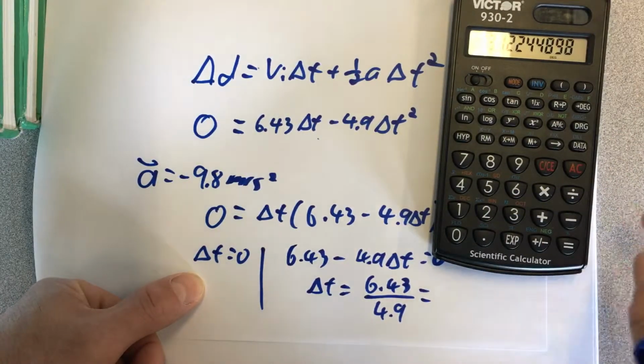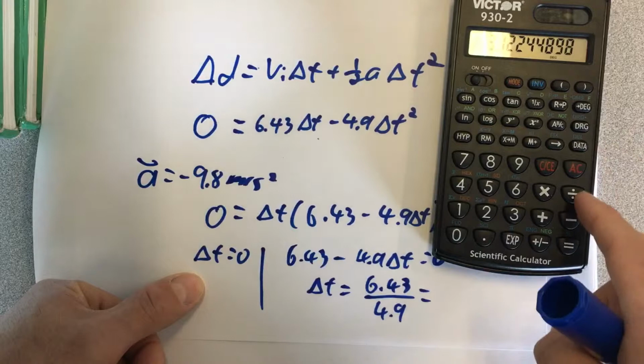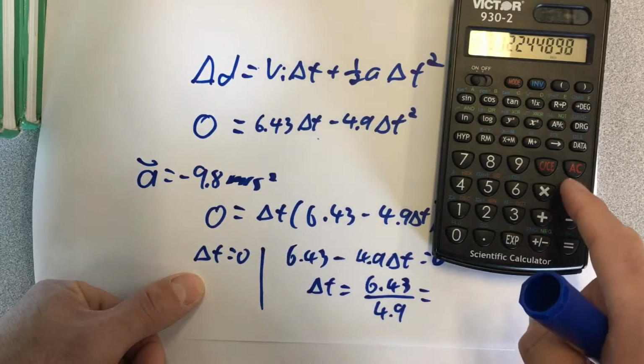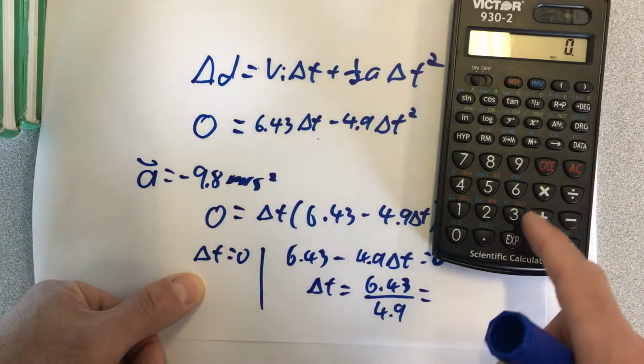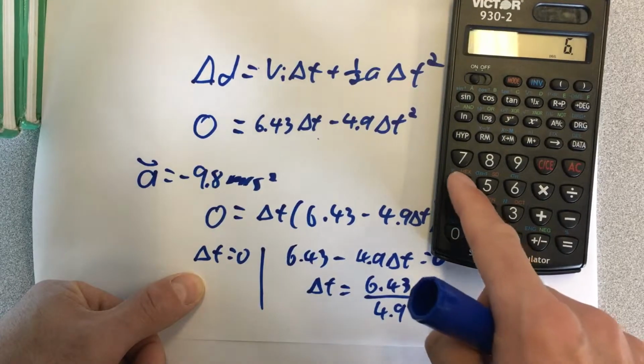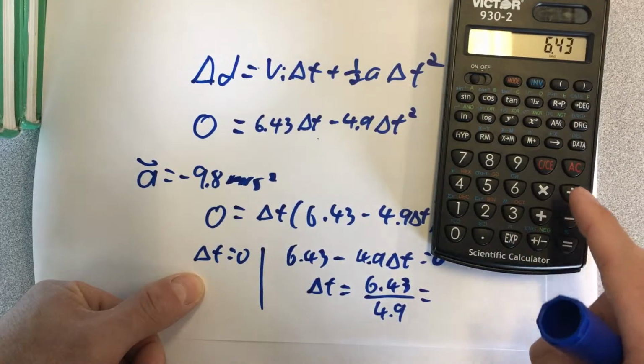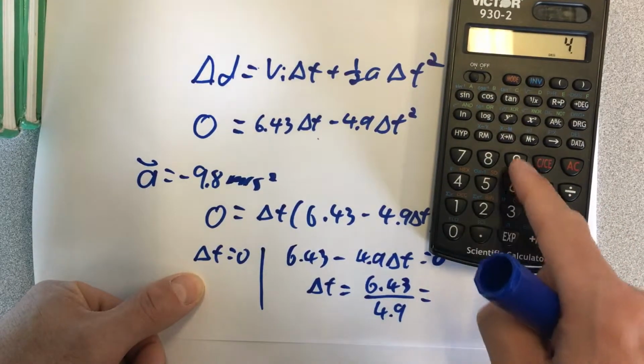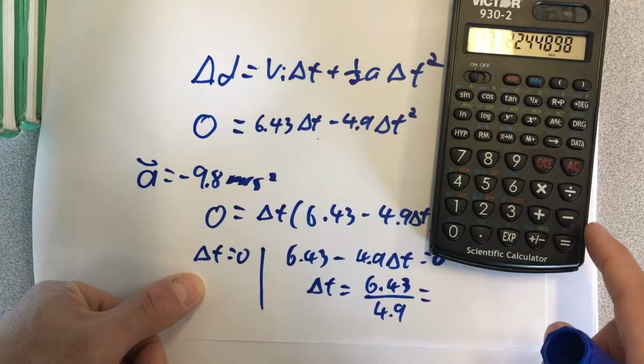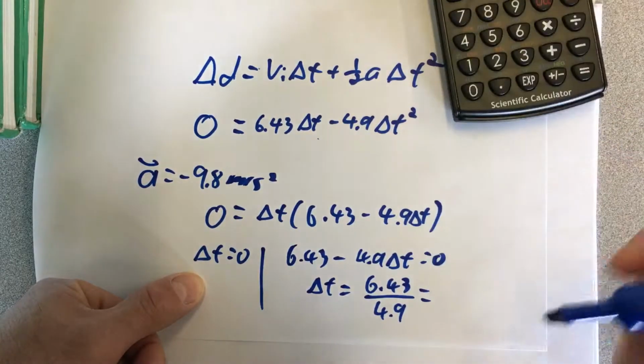And so time is, that's got to be completely wrong. My calculator's telling me it's 13. There's no way that fraction's 13. It's 1.3.